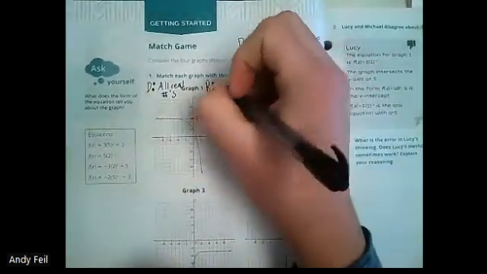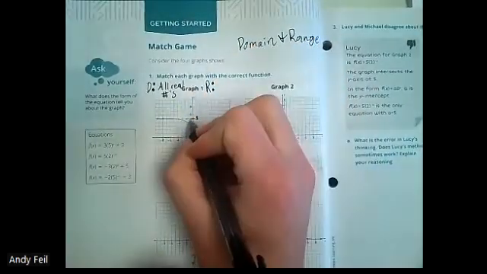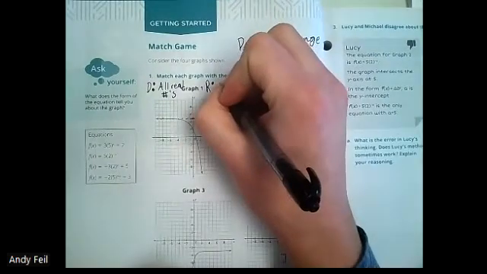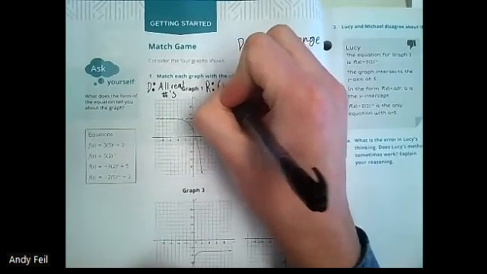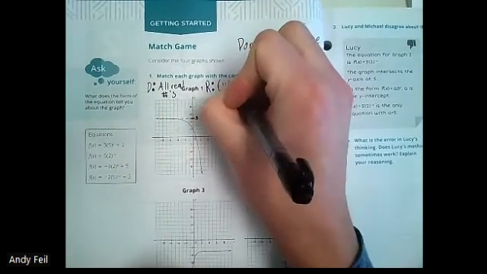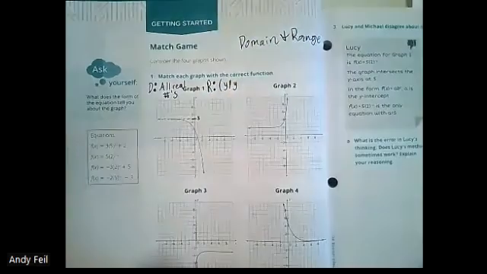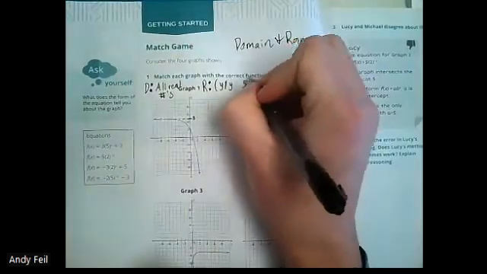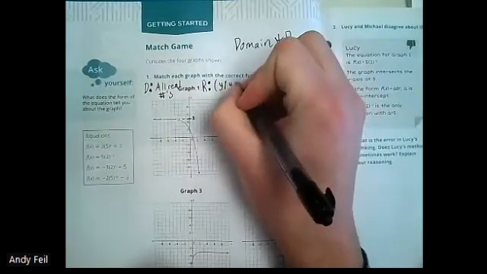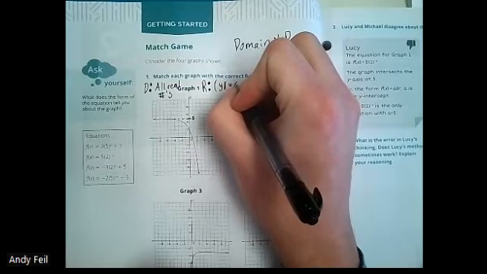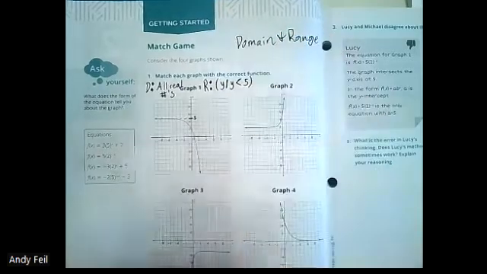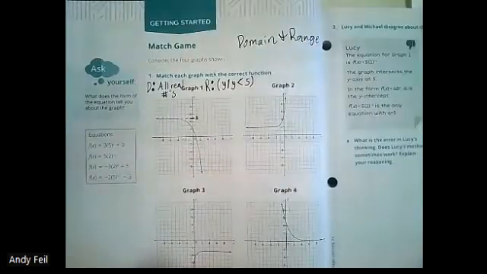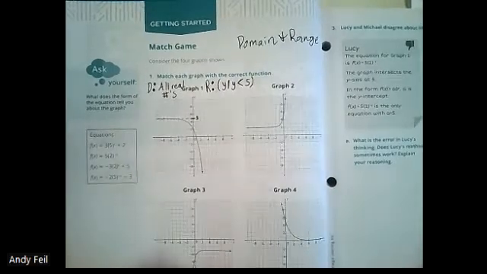And it actually has a horizontal asymptote at 5, which means the Y values will be Y is less than 5. So you got less than 5. Any questions on that?